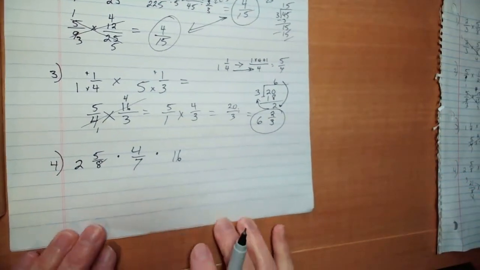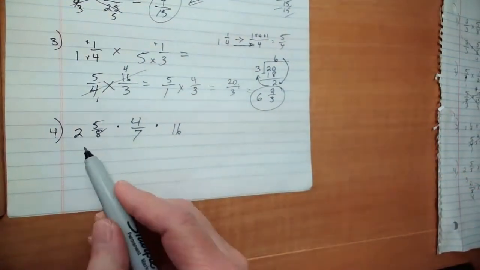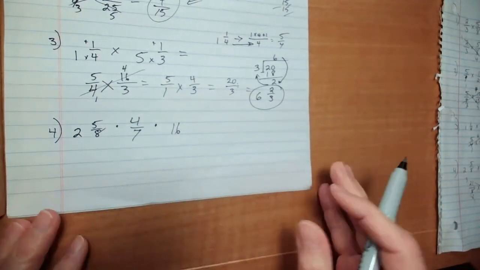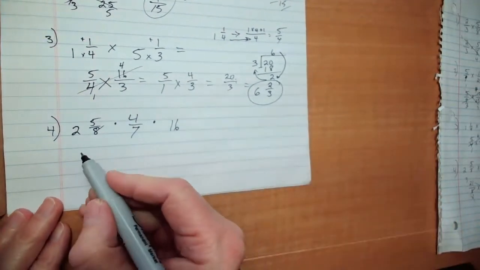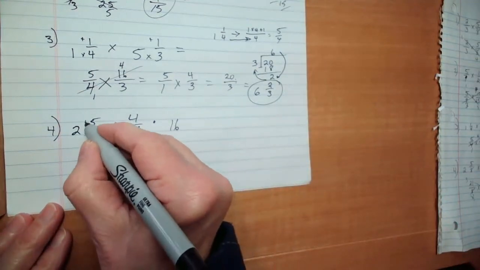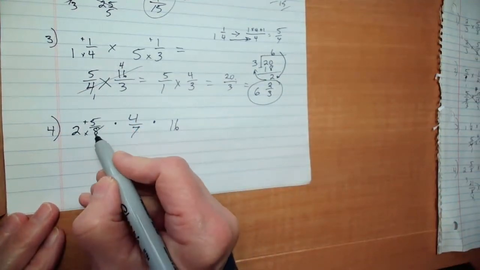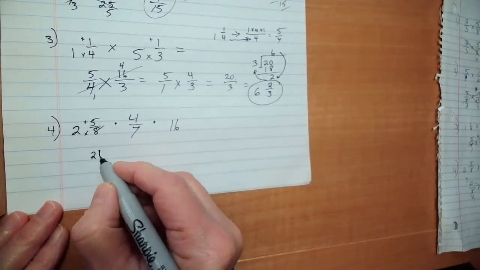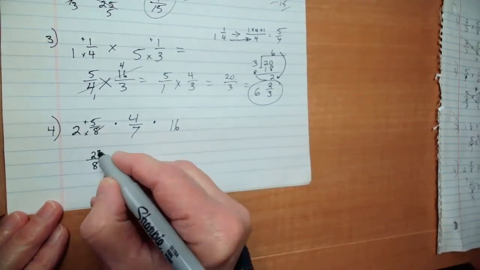My fourth one, I have quite a variety. I've got a mixed number, a proper fraction, and a whole number. Whenever we multiply or divide with mixed numbers, we need to make them improper. So we'll go ahead and do the same. 2 times 8 is 16, plus 5 is 21 over 8.